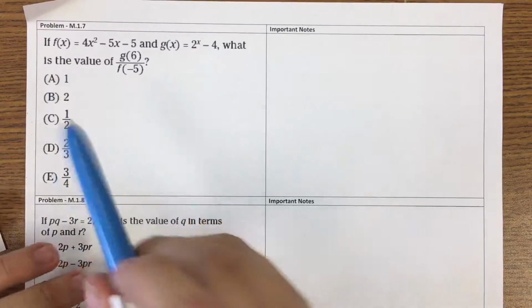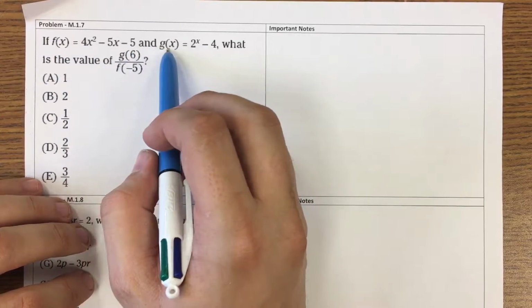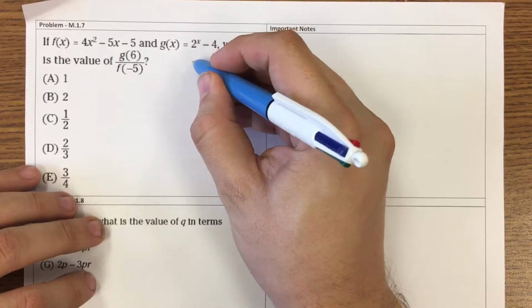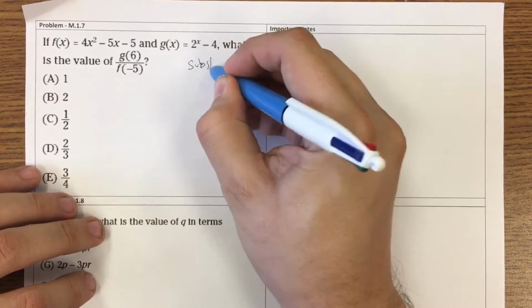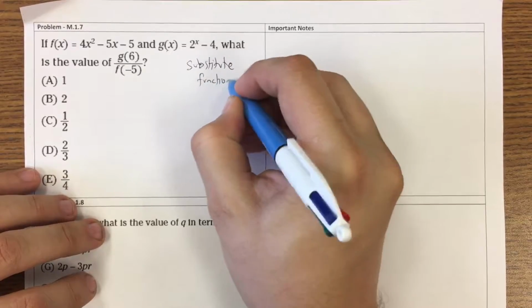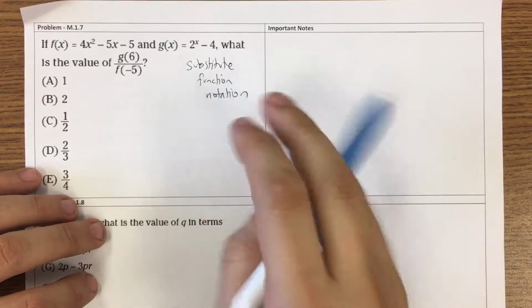When you look at a problem like M.1.7, the strategy that you want to keep in mind when you see something that looks like this, f of x and g of x, is to recognize how to substitute with function notation. This is our strategy that we're going to use to solve this problem, substituting with function notation.